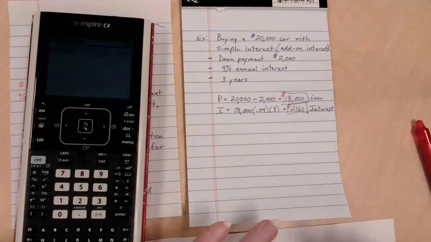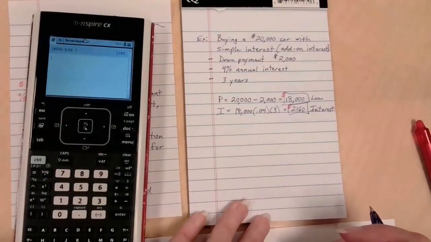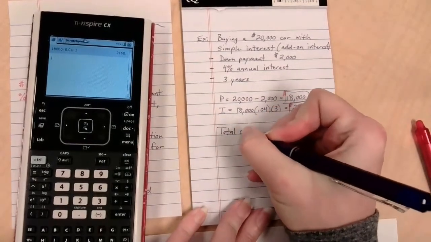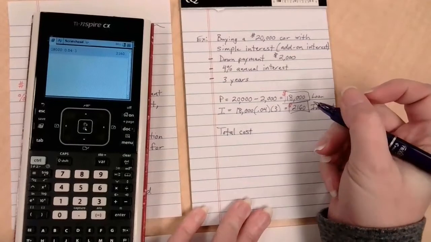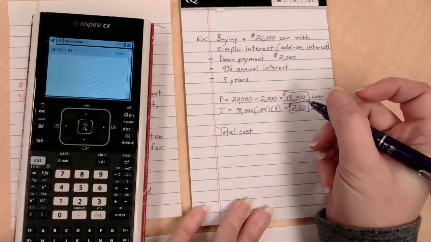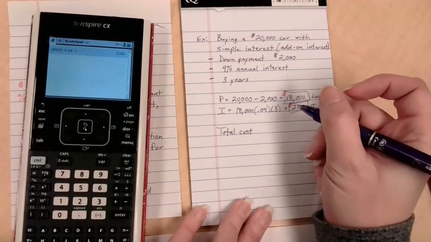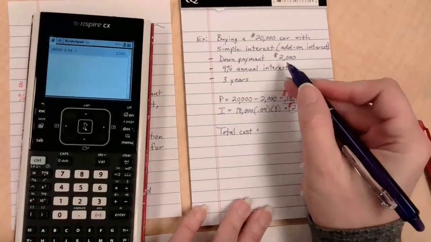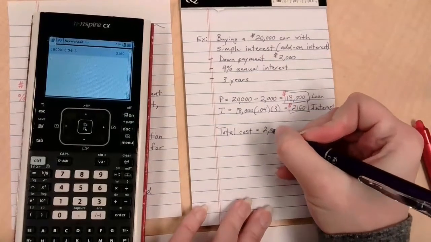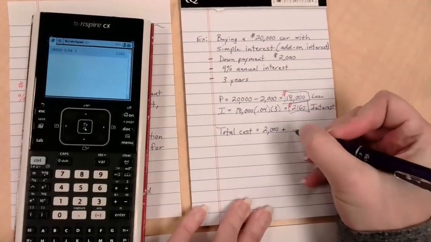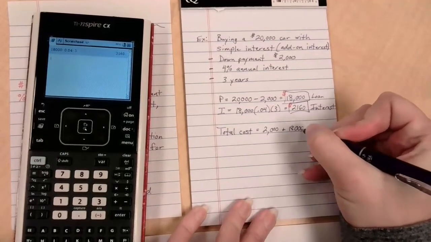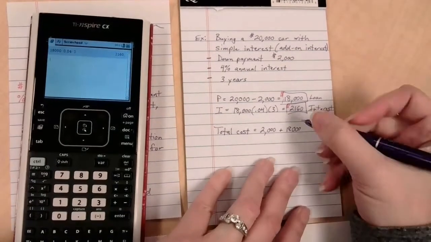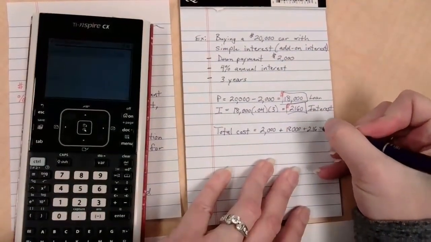Now, think about how much is this car going to actually cost me? Total cost for the car. Is your brain in the on position? Okay, make sure that you're thinking about this. What did I pay for this car? Because again, I said there's a whole bunch of questions that we can answer based on this. I paid the $2,000 down. Ooh, did you forget about that already? And then I paid the $18,000 for the loan. And then I paid the, whoops, that should be a plus sign. And then I paid the $2,160 for interest.